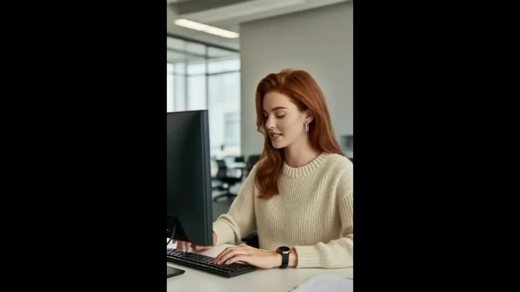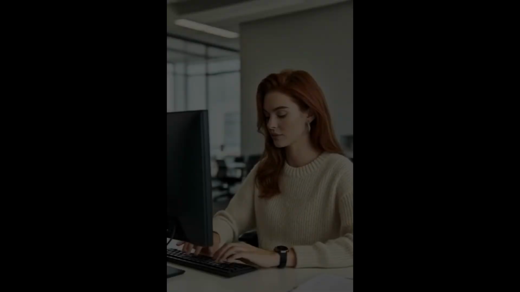Our strategy is designed to maximize efficiency across all departments, ensuring we meet our targets ahead of schedule. When you look the part, you feel the part. This suit gives me the confidence I need to close the deal.